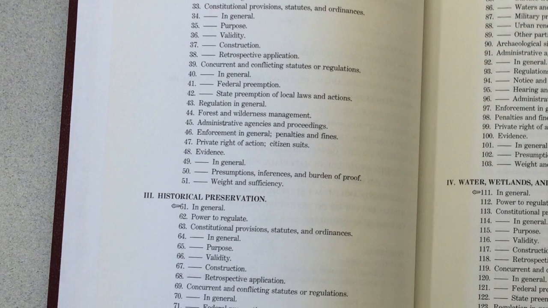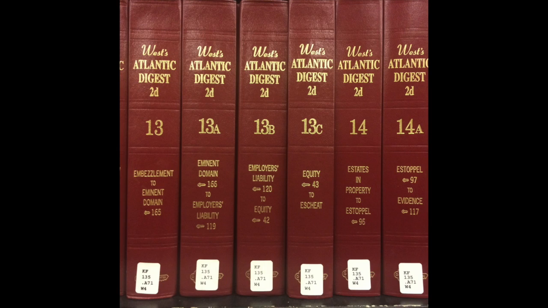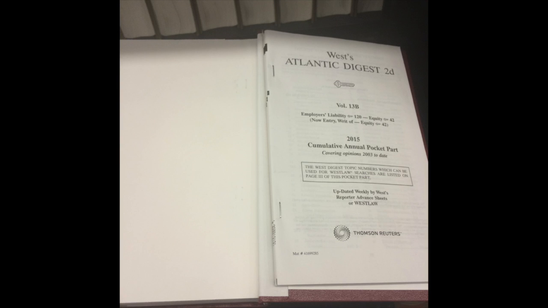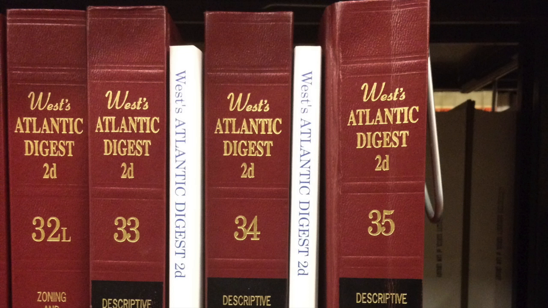The topics and key numbers will be the same across all reporters, but you do want to make sure that you're using the digest that goes with the reporter you need. Additionally, always be sure to check the pocket part, as that will have the most up-to-date information. In this instance, we have a pretty clear-cut topic to search: environmental law.